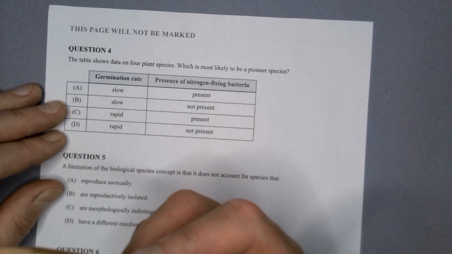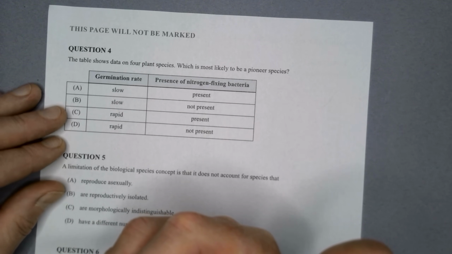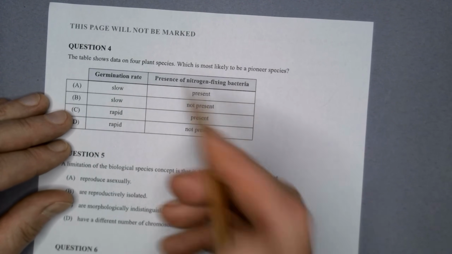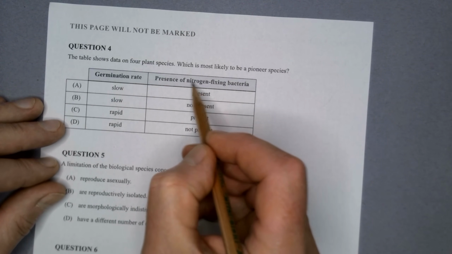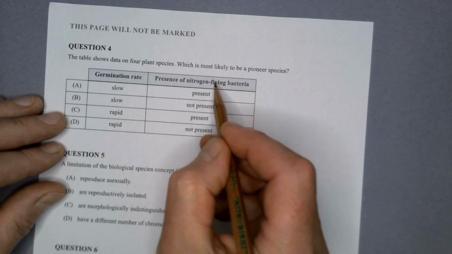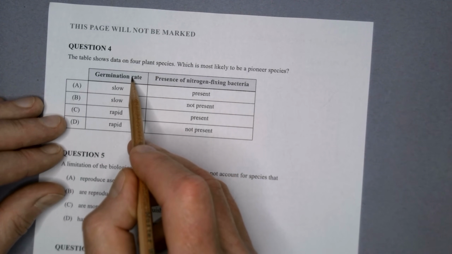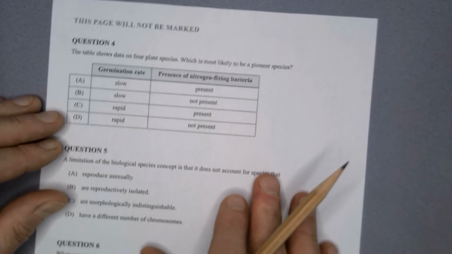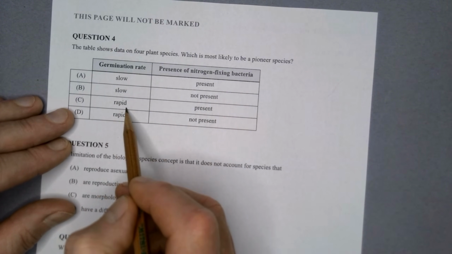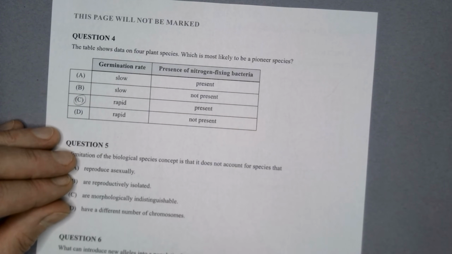Okay, so what they need to do is they need to get going as quickly as possible. They need to grow as fast as possible. And ideally, they should have nitrogen-fixing bacteria in their system, so that if the area has been denuded of nutrients, they can get their nitrogen from the air via the bacteria. So I want a rapid germination rate, and I want the presence of nitrogen-fixing bacteria for an ideal pioneer species. And the ideal pioneer species is going to be rapid and present, so I'm going to go for C. Question 4 is C.